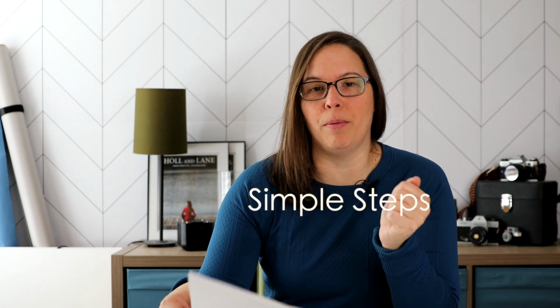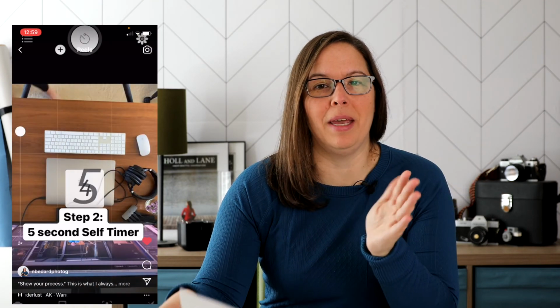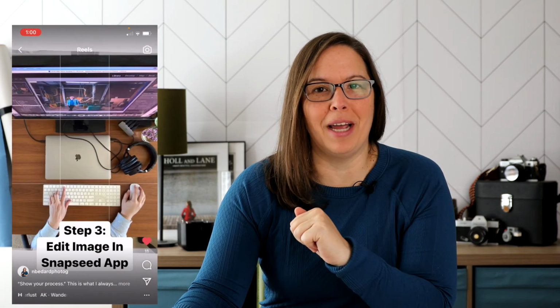My idea list consists of a day in the life. People love behind the scenes. You can also have simple steps, maybe based on your process. So 3 to 5 simple steps. I did this one the other day on my 3 steps on capturing an overhead process image with my iPhone. Helpful tips.